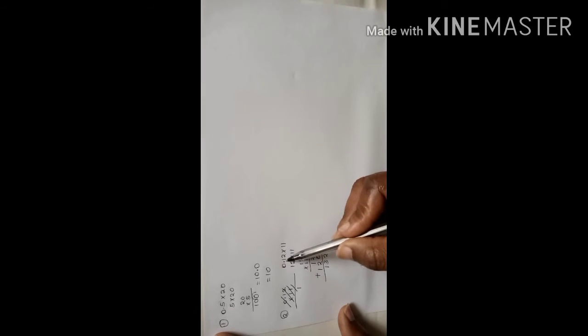Remember we had decimals here, 1, 2, 2 decimal places. So you're going to also count 1, 2 from the right and put your decimal. So your answer now is 1.32.